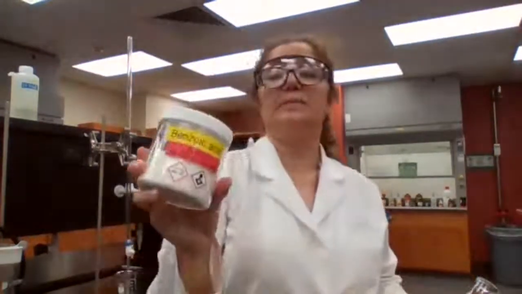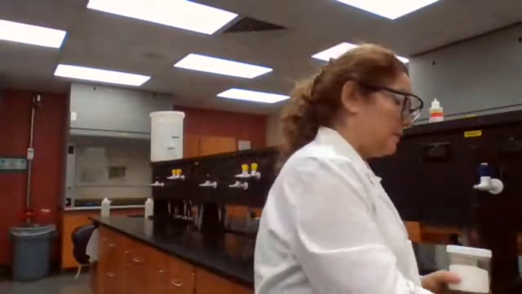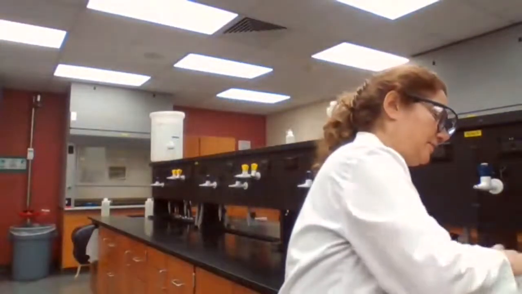0.2 grams of carboxylic acid. I'm going to continue using benzoic acid, getting 0.2 grams of the acid.